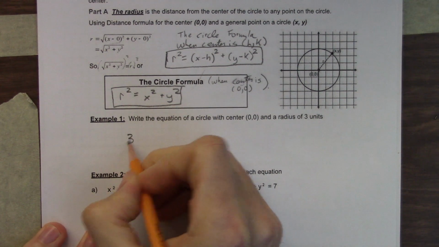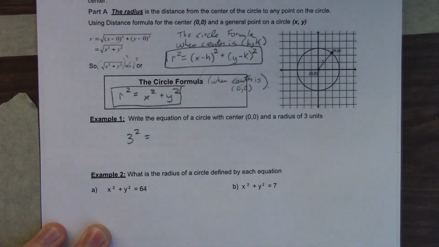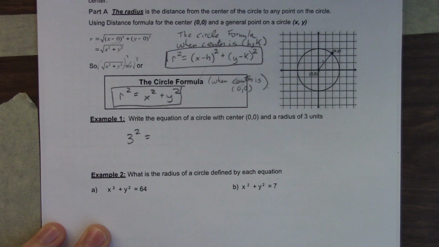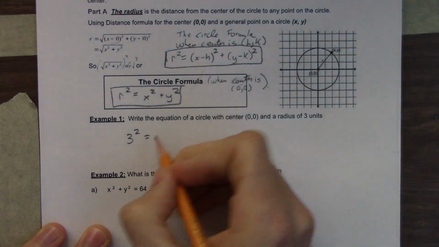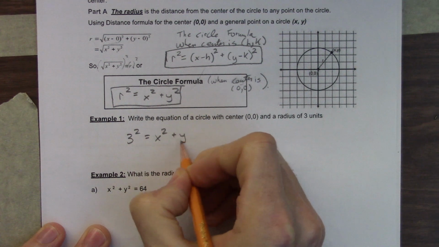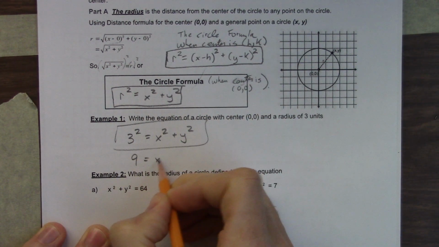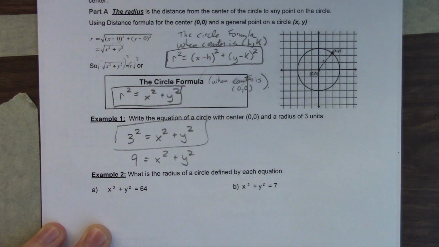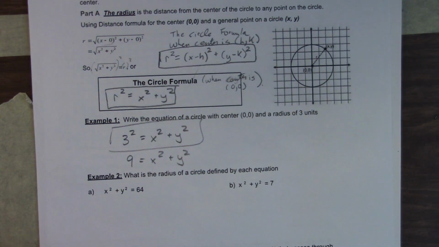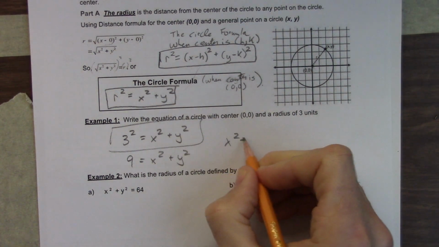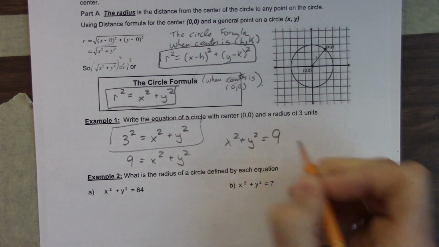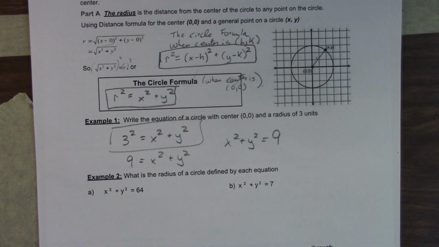Excellent. 3 squared equals? Excellent. You're done. Beautiful. Okay, it could also have been written this way. Both are correct, because 3 squared is 9. Or you might have written it this way. All the same thing, right?